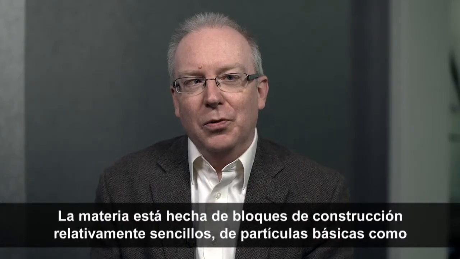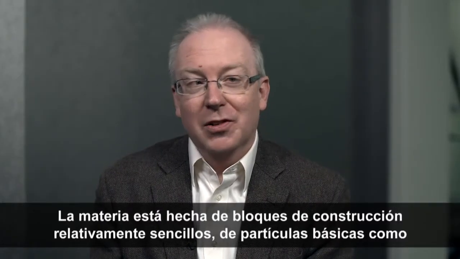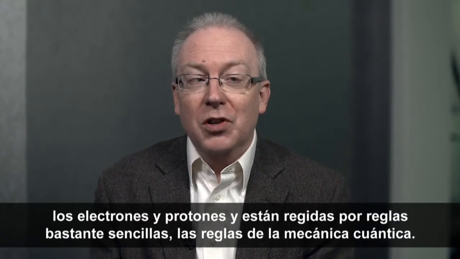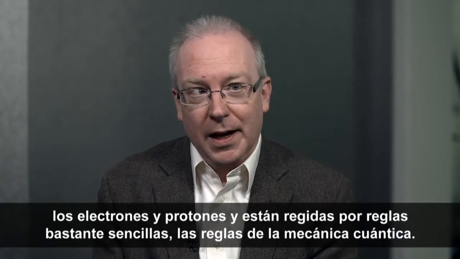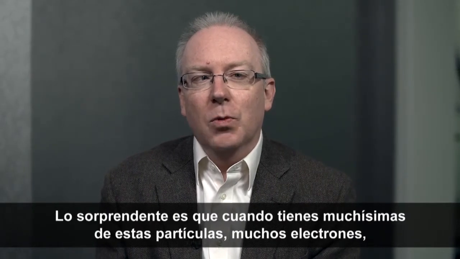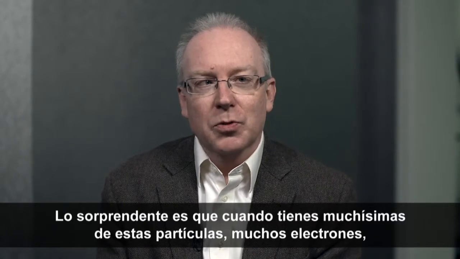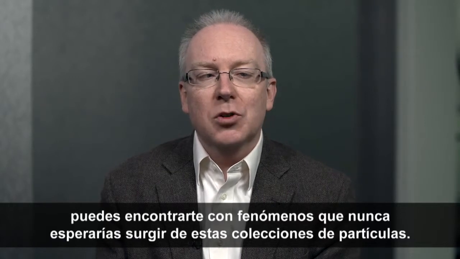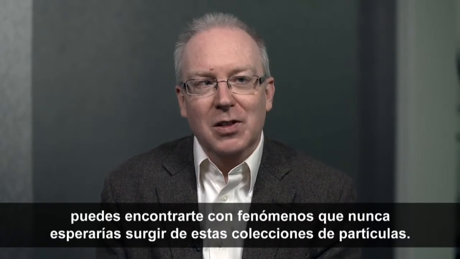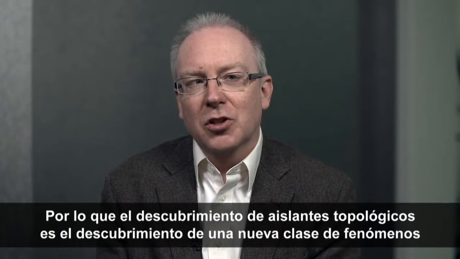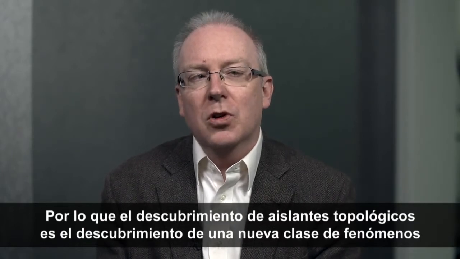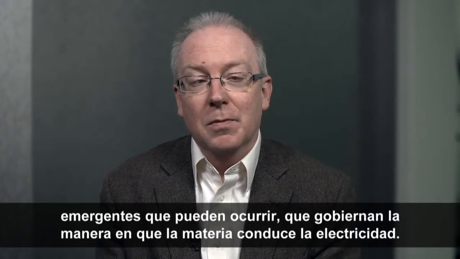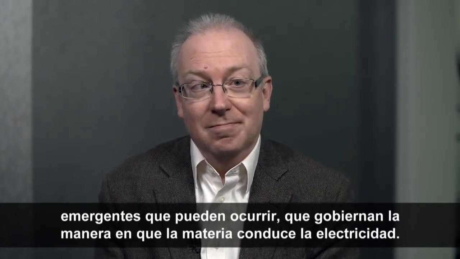Well, matter is made out of relatively simple building blocks, basic particles like electrons and protons, and they're governed by pretty simple rules, the rules of quantum mechanics. The thing that's amazing is that when you have many of these particles, many electrons, you can have phenomena which you would never expect to emerge out of these collections of particles. And so the discovery of topological insulators is a discovery of a new class of emergent phenomena that governs the way matter can conduct electricity.